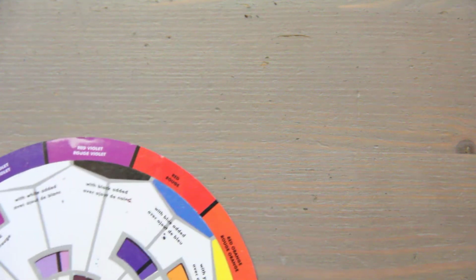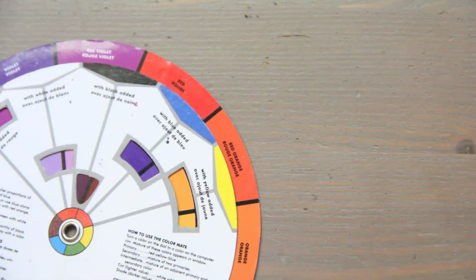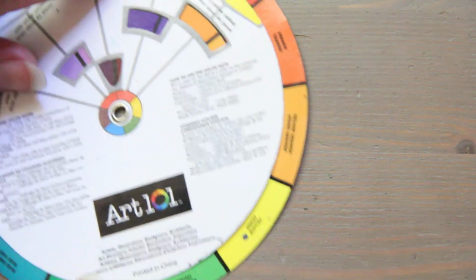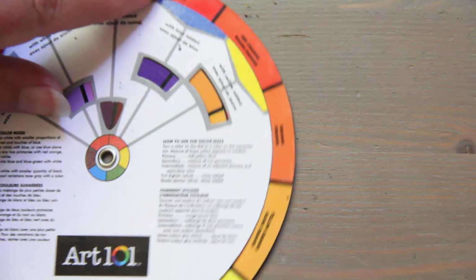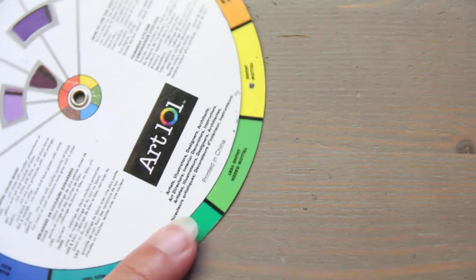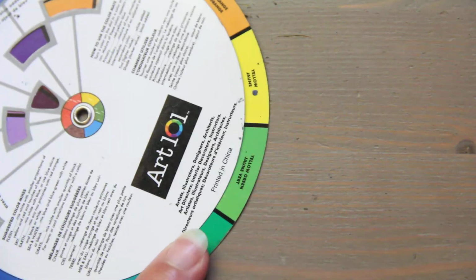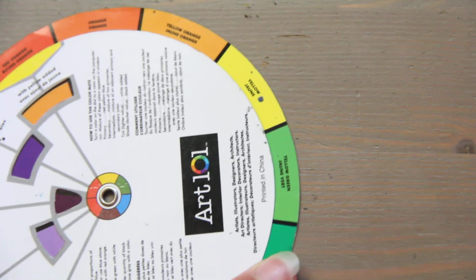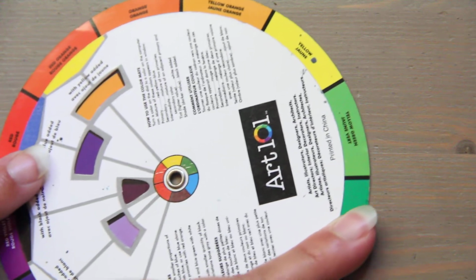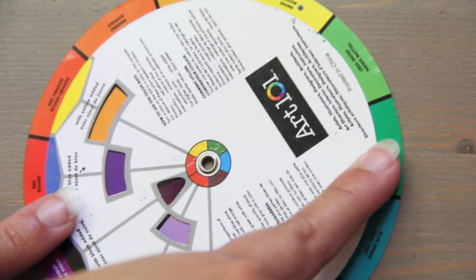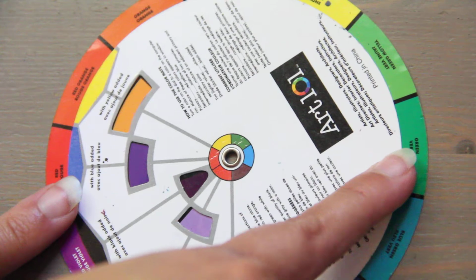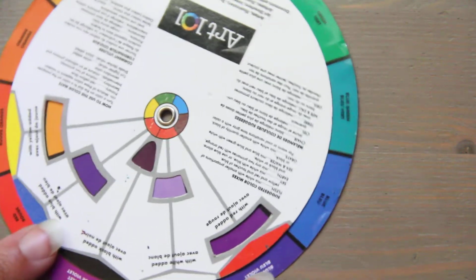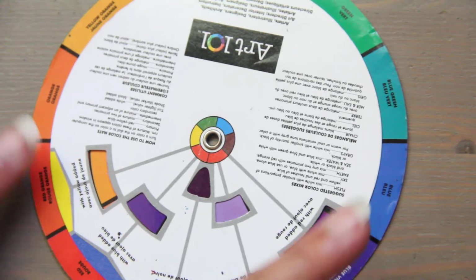So, with that being said, the colors opposite each other on the color wheel are considered contrasting colors. So the opposite of red on the color wheel is green. And that is why Christmas colors are red and green, because they absolutely highlight each other and stand out from each other on the color wheel. So the opposite of orange on the color wheel will be blue.